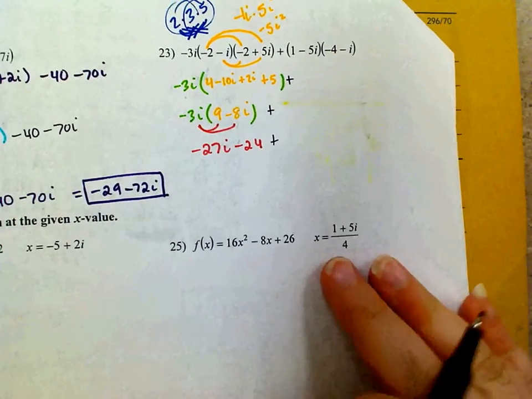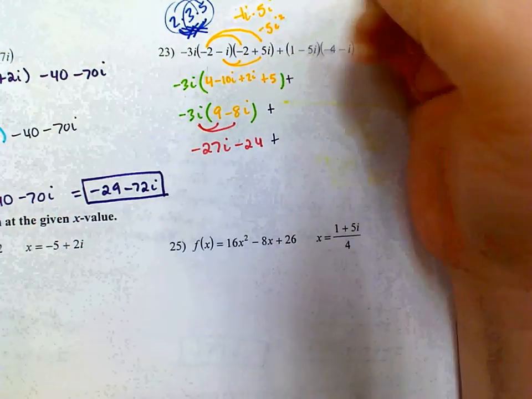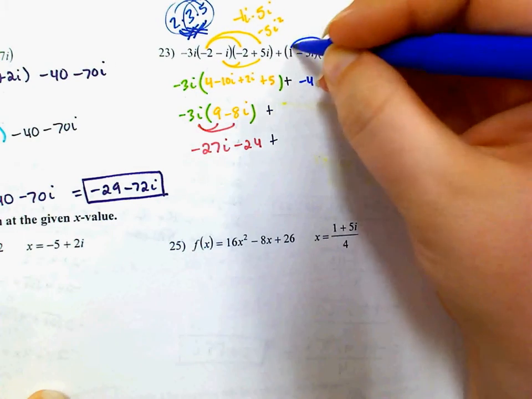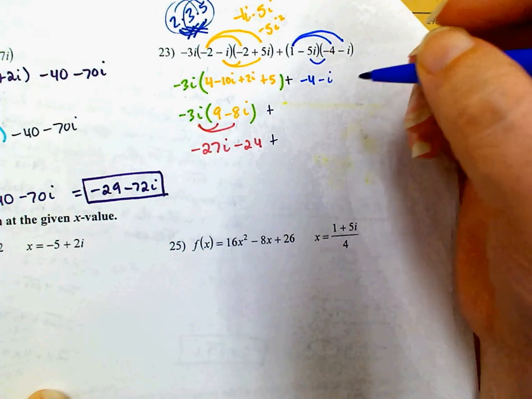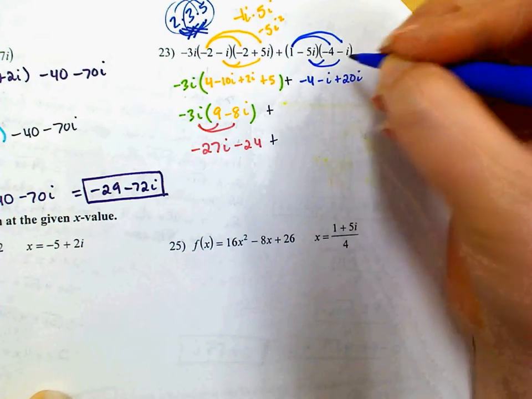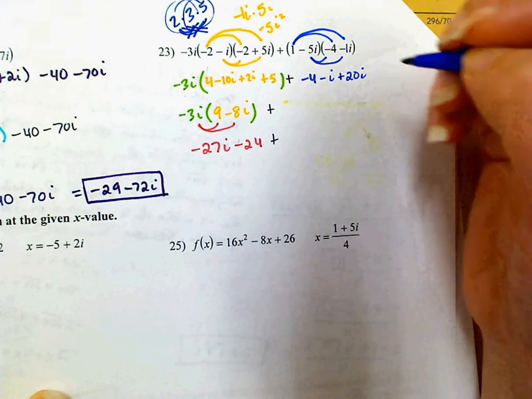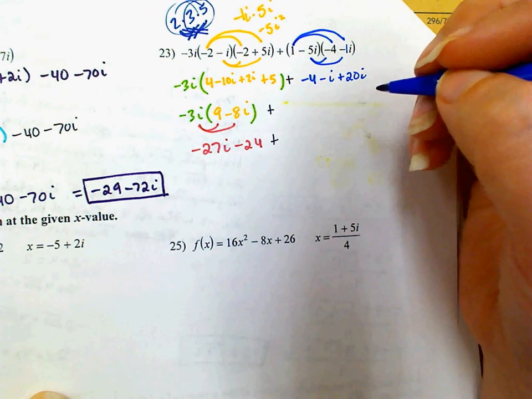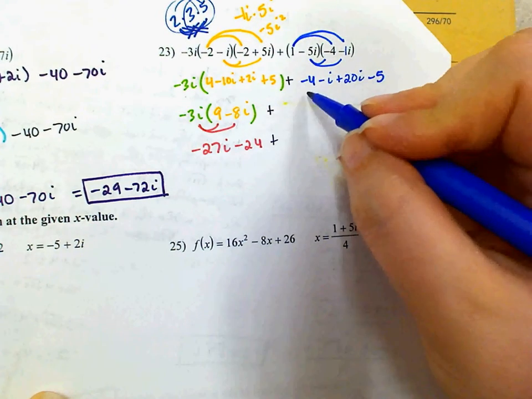So let me do that. I've got a 1 times a negative 4, which is a negative 4. A 1 times a negative i, which is a negative i. A negative 5i times a negative 4, which is a positive 20i. And a negative 5i times a negative i. So a negative 5i times a negative 1 is a positive 5. i times i is i squared. So it's a positive 5i squared, which makes it a negative 5. Which makes this negative 4, negative 5 is a negative 9.